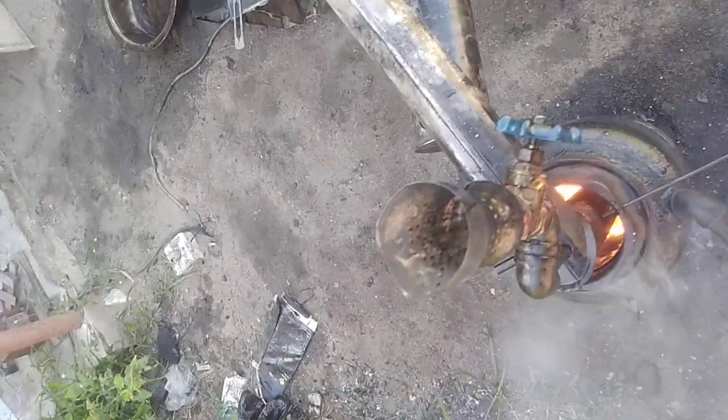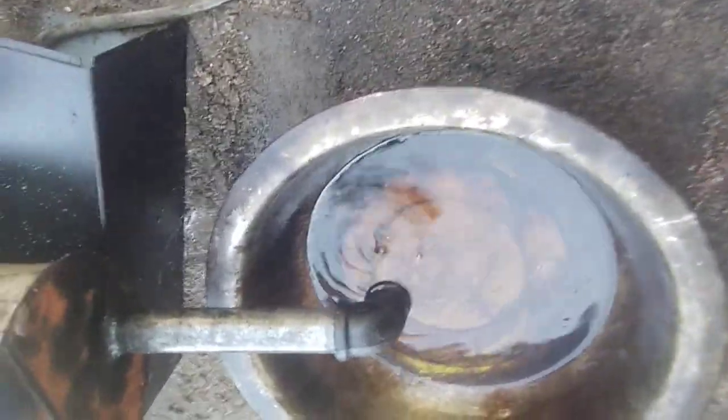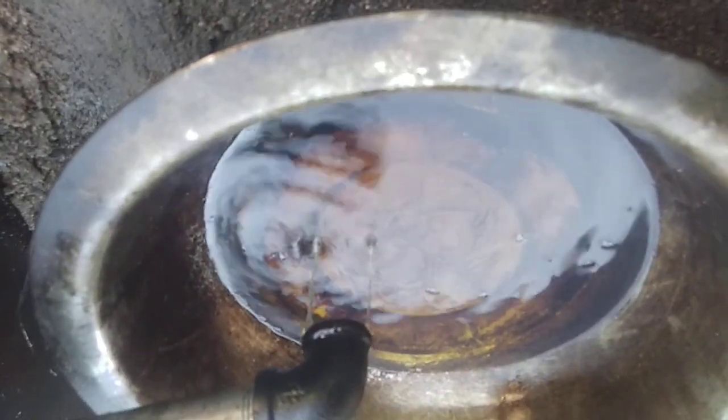Now I'm just going to reduce the inflow of fuel because it's dripping very fast, and I don't want my condenser to catch fire very soon.